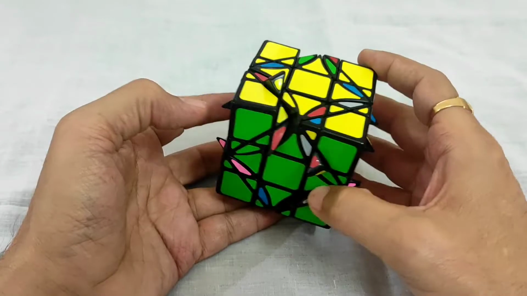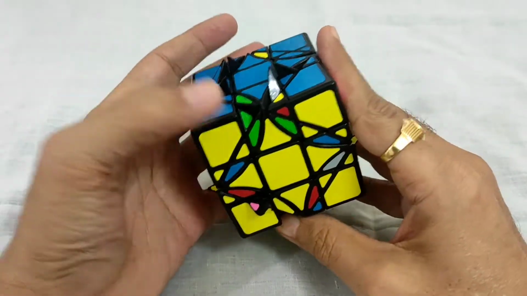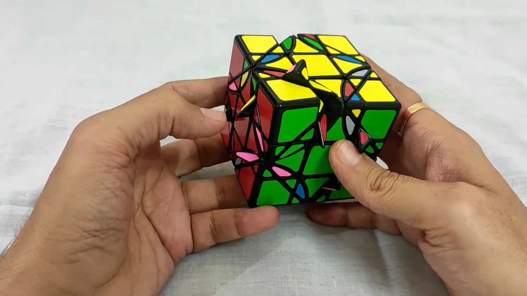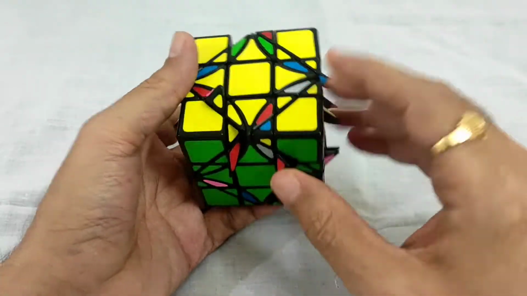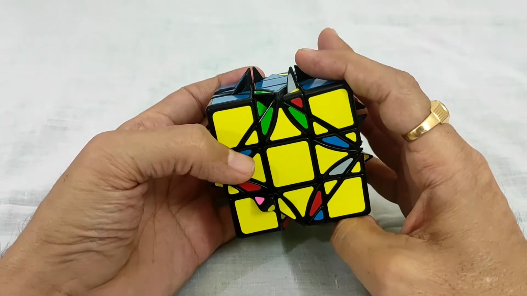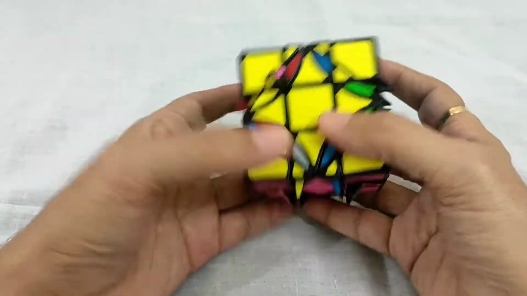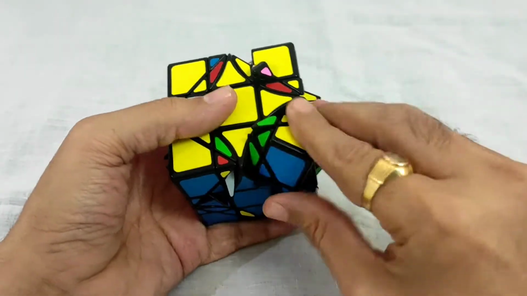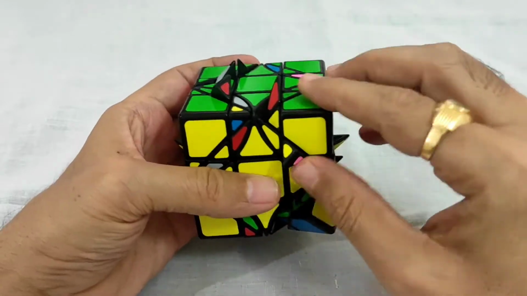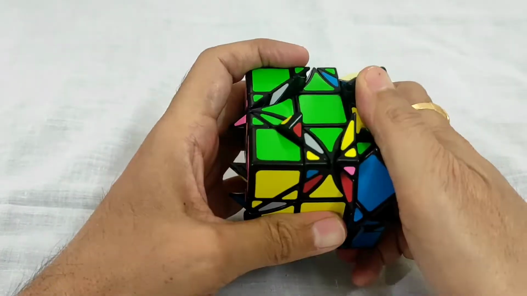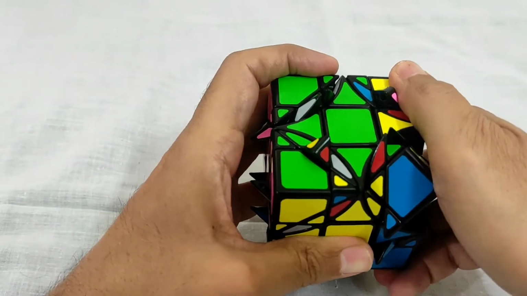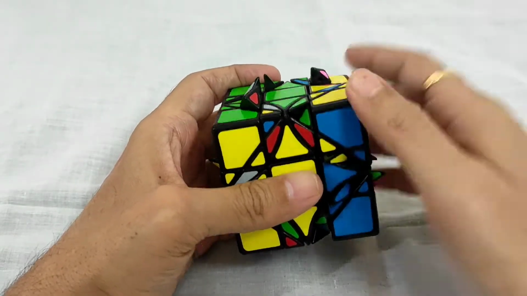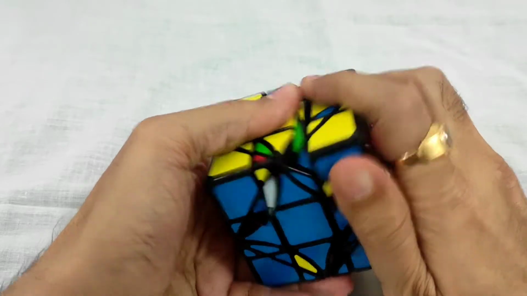Now we have to place the green one. Okay, where is the green one? The green one is here, and I think we are left with two pieces, that is yellow and green. So what we can do is first we'll bring this out and place this green over here. So we'll bring it up like this and replace it with green and back.